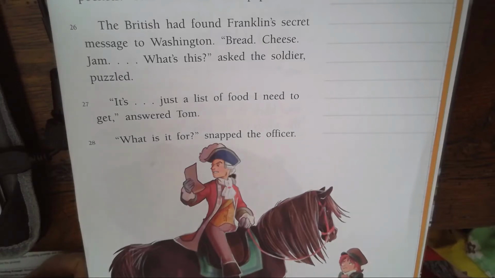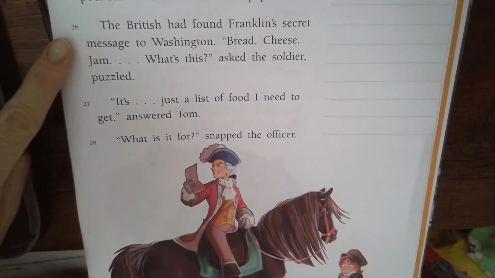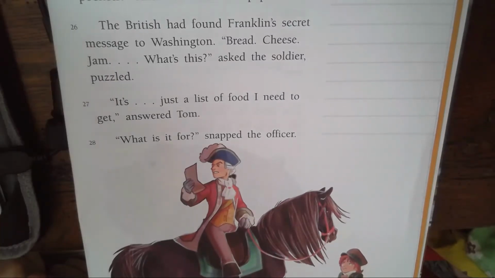Let's start with paragraph 26. This is on page 35 if you want to open your booklet. The British had found Franklin's secret message to Washington. Bread, cheese, jam. What's this? Asked the soldier, puzzled. It's just a list of food I need to get, answered Tom. What is it for? Snapped the officer.